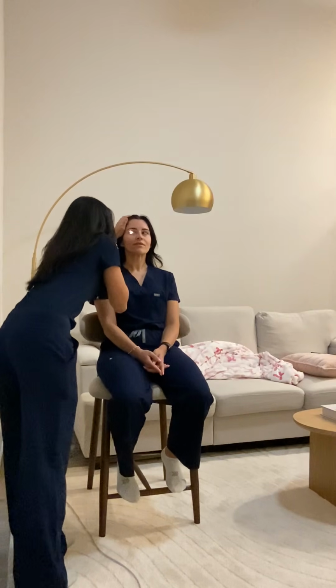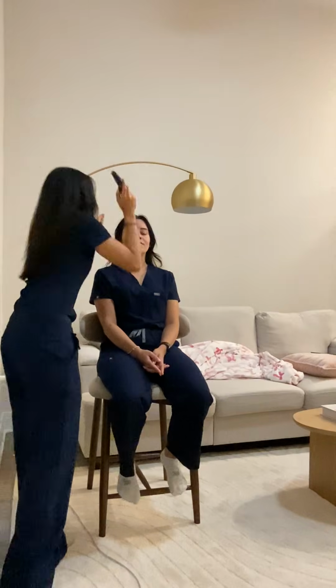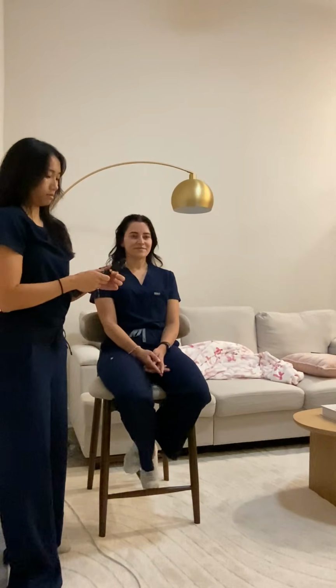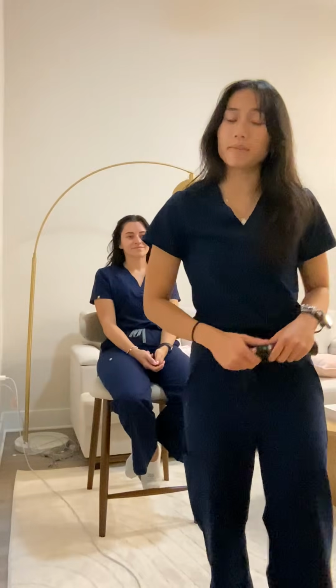Please look at the light, and I see the macula and fovea. Alrighty, and that concludes the eye examination. Now we'll be moving on to the ear.